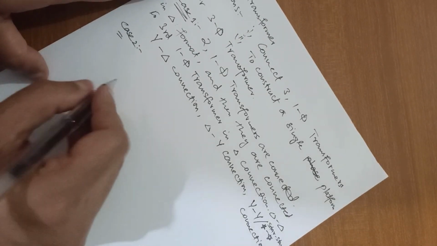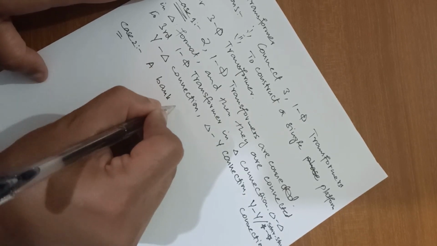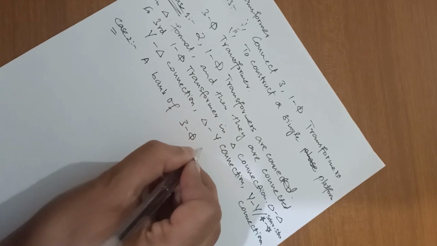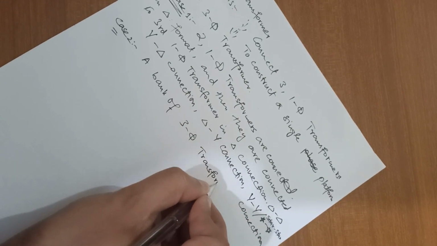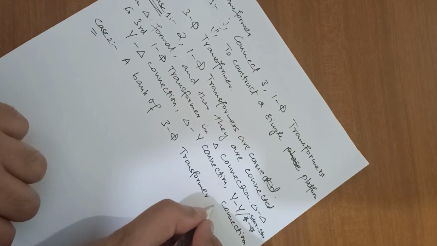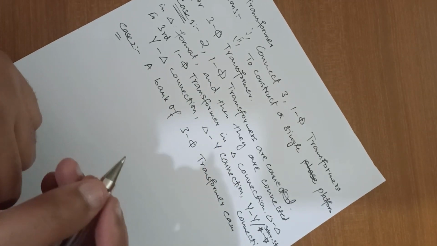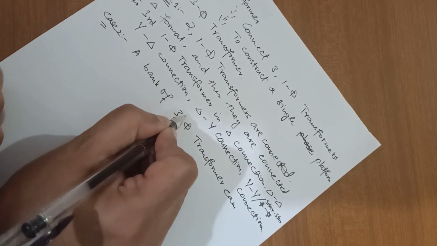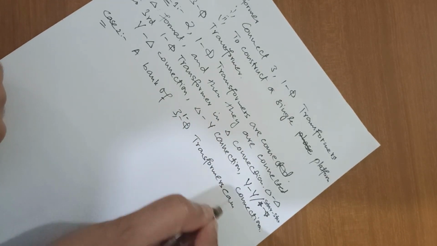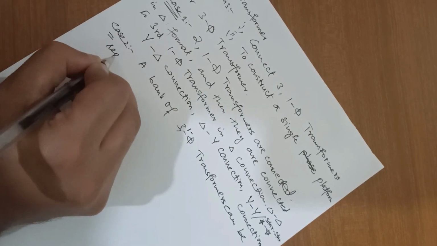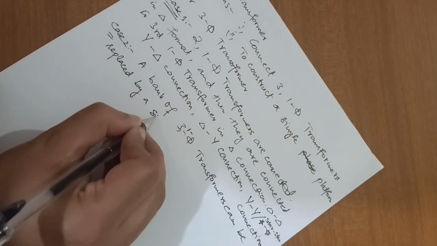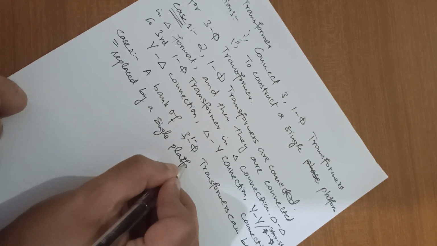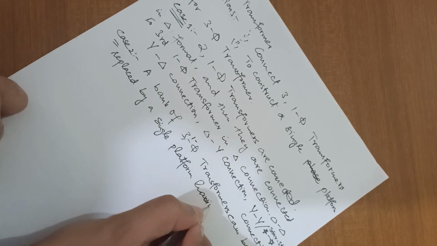For case 2, a bank of three single-phase transformers can be replaced by a single unit having an iron structure.